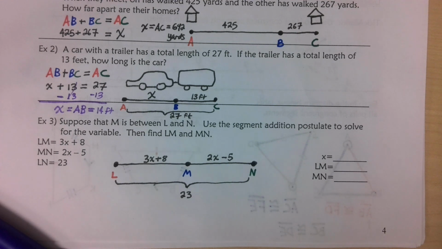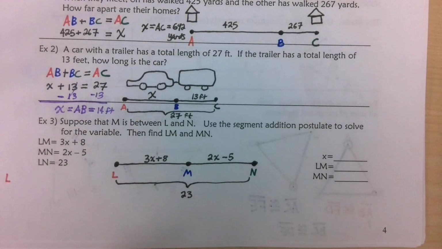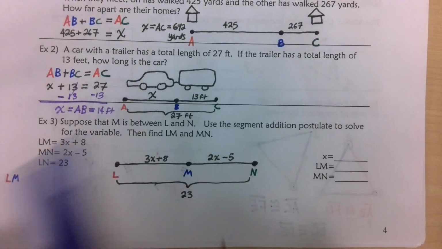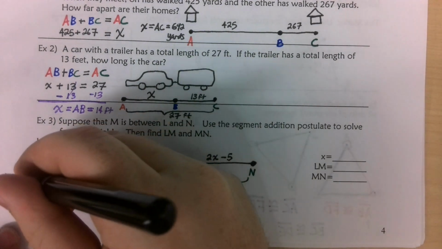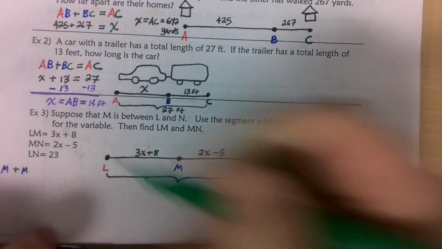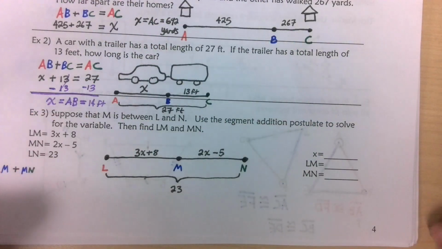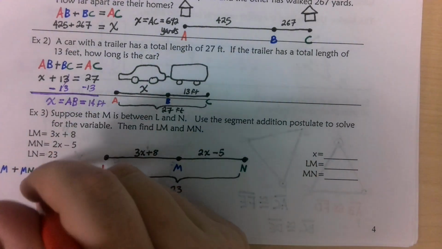Once again, we have to use the segment addition postulate to help us. Our first segment is LM, so let's just call that LM. Our second segment looks like it's MN. And our third segment, the long one that's created, is LN.